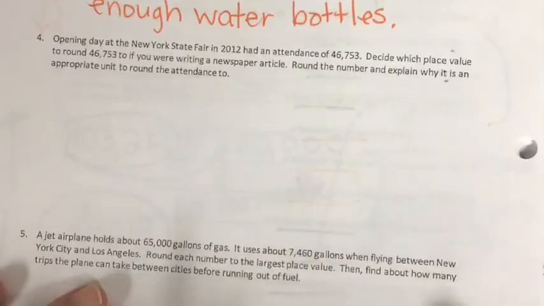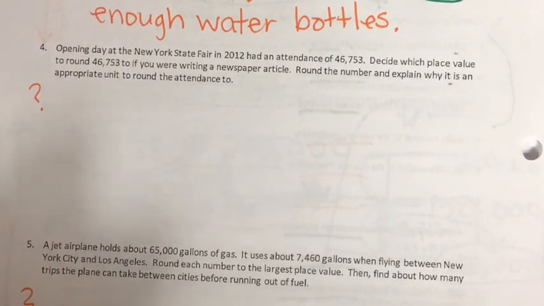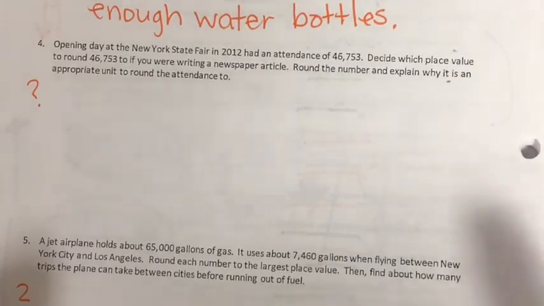All right, go ahead and dive in and get these two done. Remember your strategies, okay? Either number line or using that bossy neighbor.